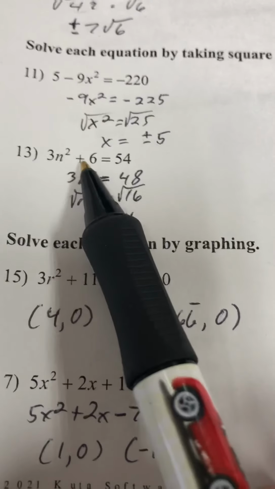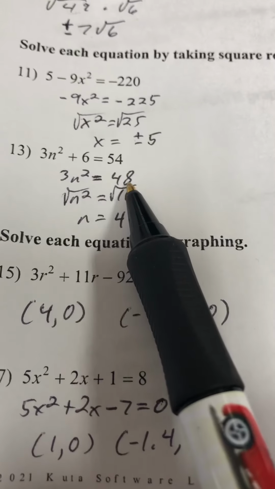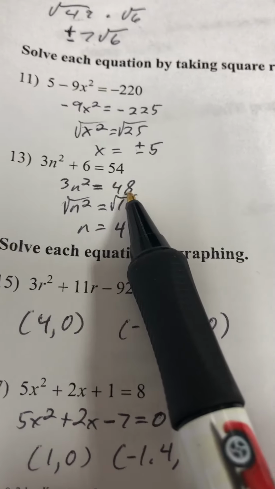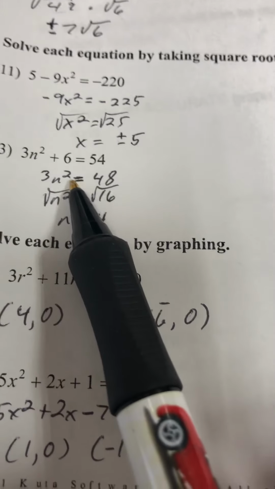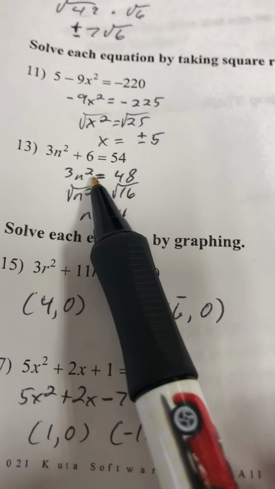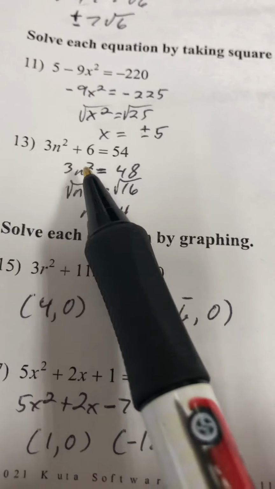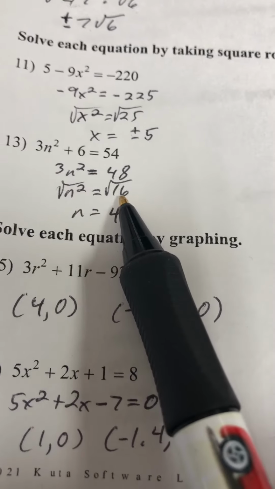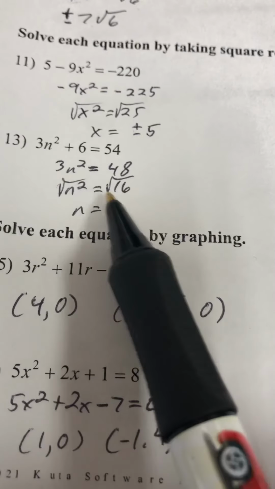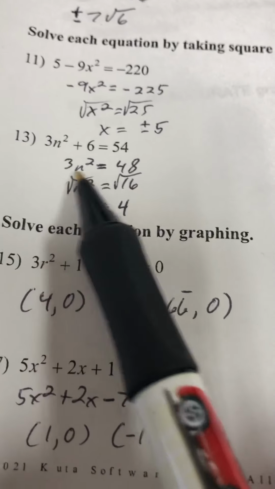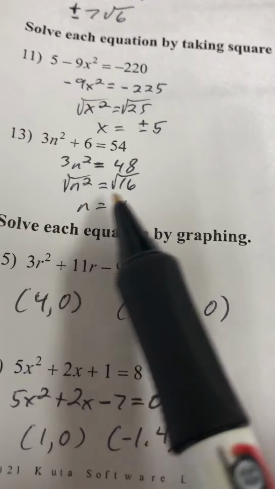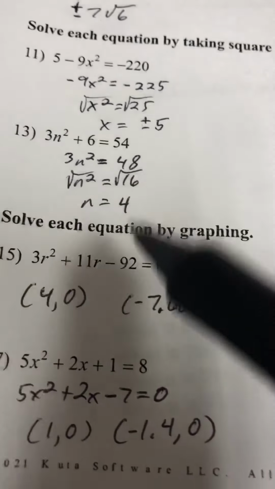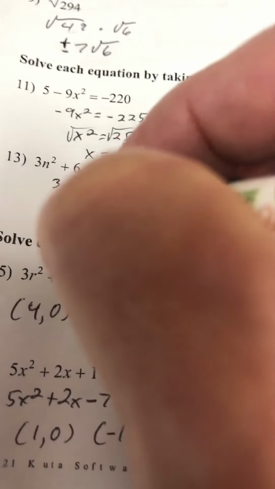This one, I subtracted 6 from both sides. That's how my 54 became 48, and that's how my 3n squared became alone on this side of the equation. Then I'm dividing both sides by 3. That gave me my n squared alone, and it gave me 16. 48 divided by 3 is 16. I got to take the square root of both of these, and the square root of 16 is 4, so it's going to be plus or minus 4 there.